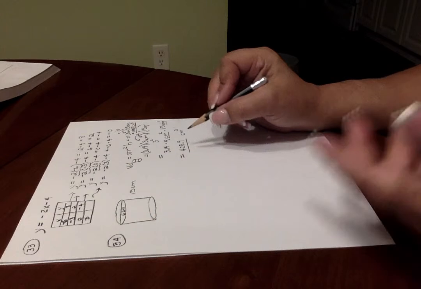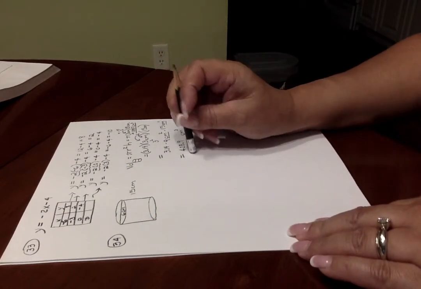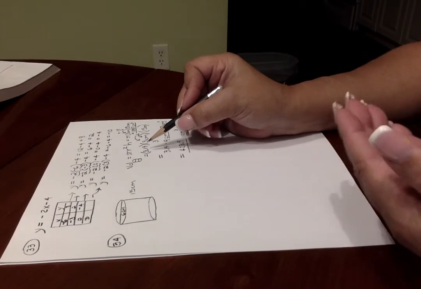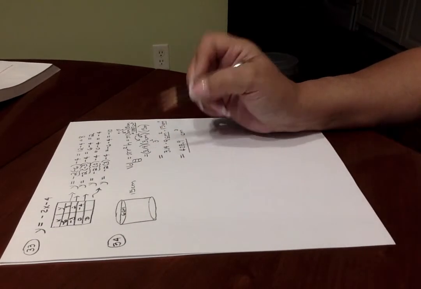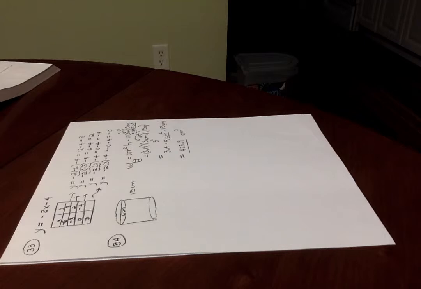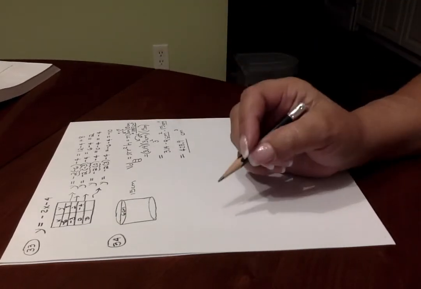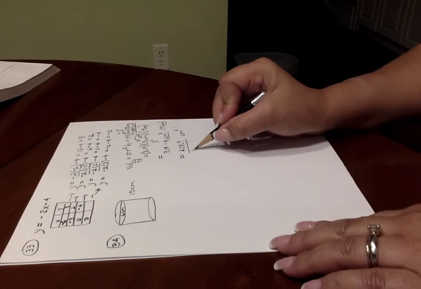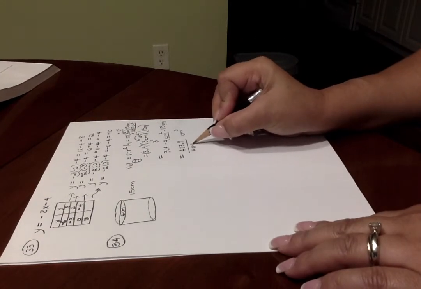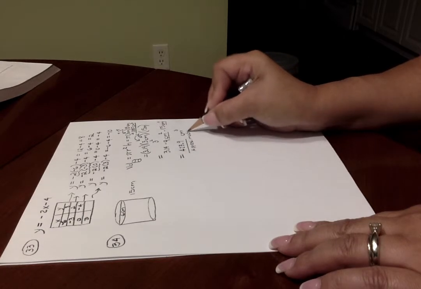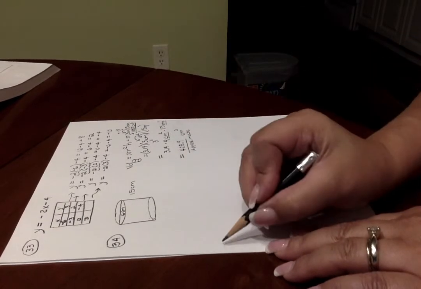Actually, this came out exactly to 423.9. I didn't even have to round it off, but it's approximate because you're approximating the pi. Okay, so decimal form, approximate form. And that's called the exact form of the answer.